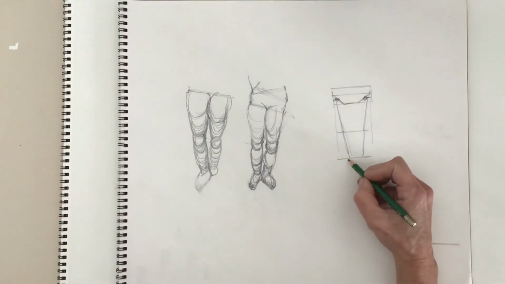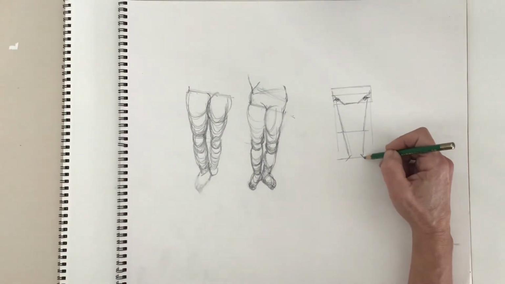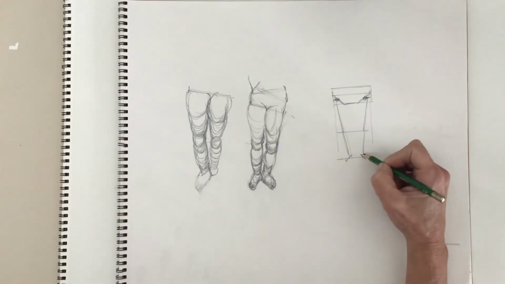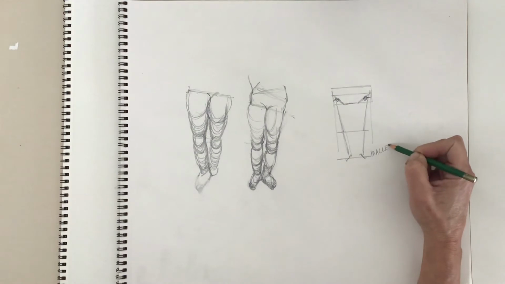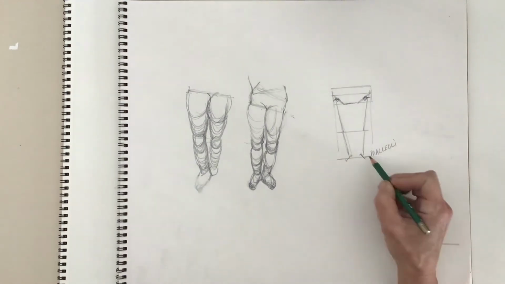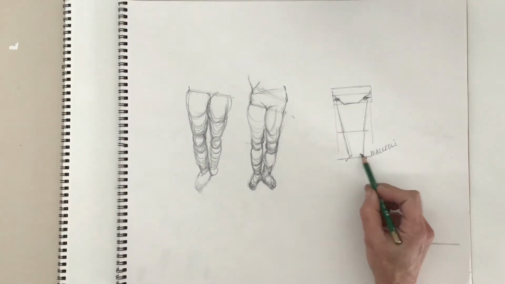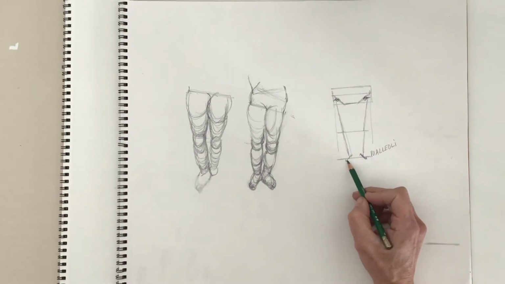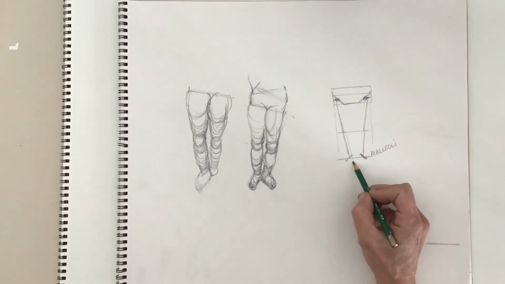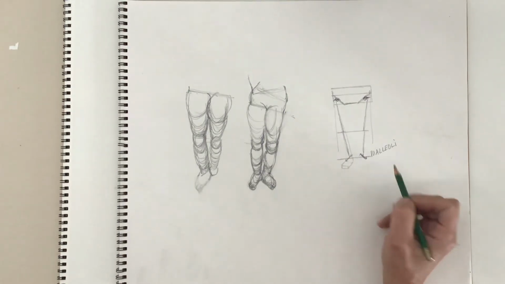And then when you get to the ankles, we have these little bumps on your ankle, those little bony things that stick out. They're called the malleoli. And you have the inner malleoli and the outer malleoli. And they're not directly across from each other. The inner malleoli are higher than the outer. And then you get the foot. And we shall learn how to draw the foot in another video.